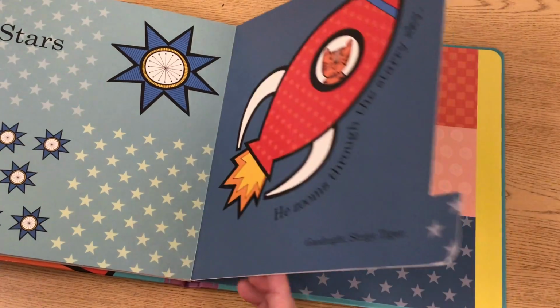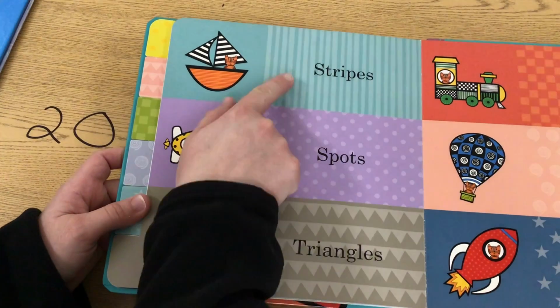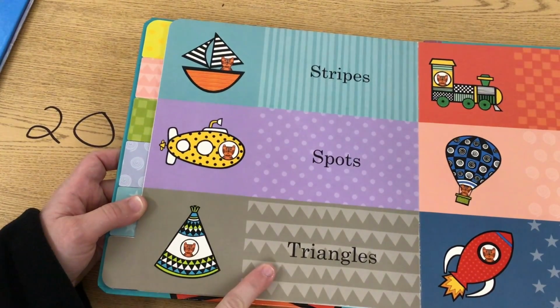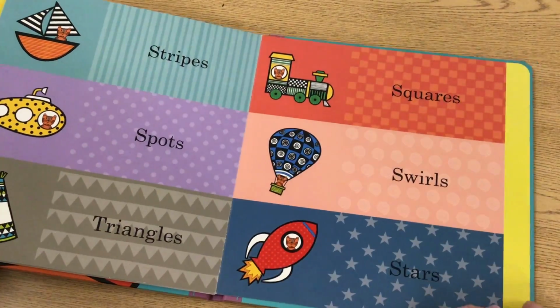Good night, Stripey Tiger. So here's the patterns that were in the book: stripes, spots, triangles, stars, swirls, and squares.